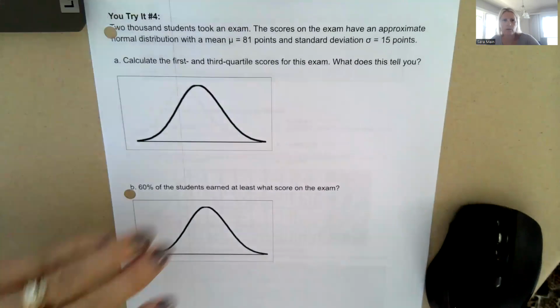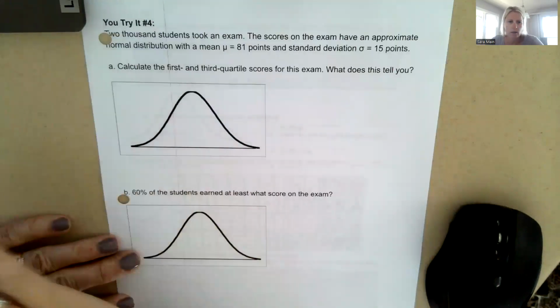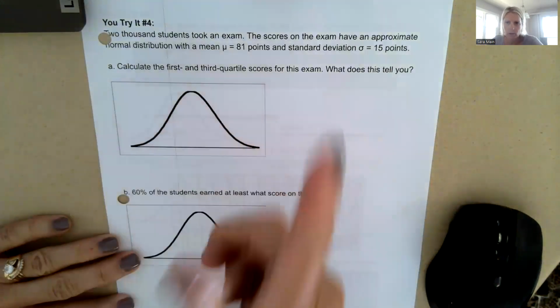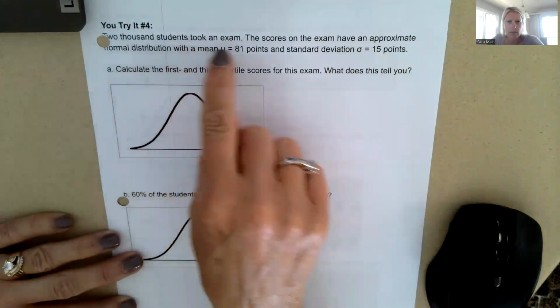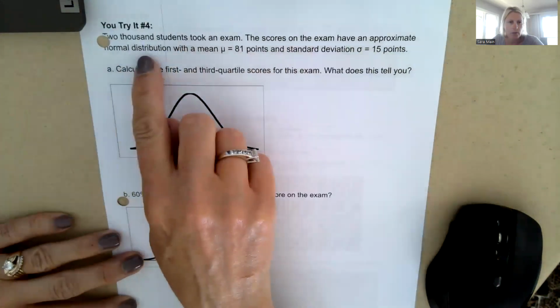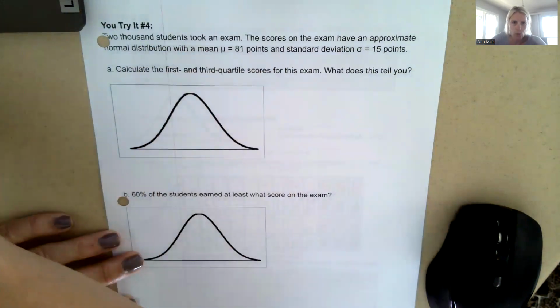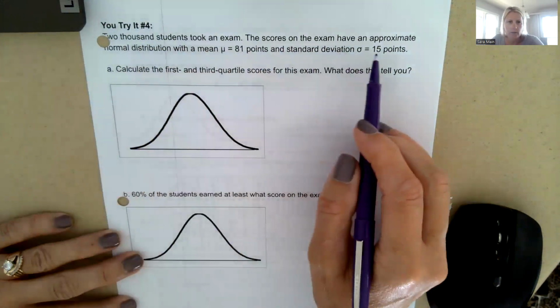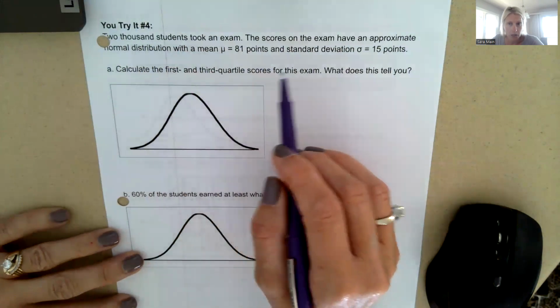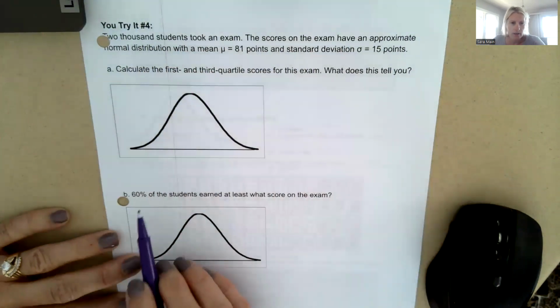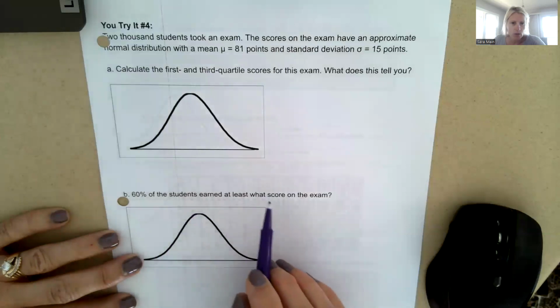And so let's read through this one, and I'll give you a minute, pause the recording, and you can work on this on your own, and then we'll come back and do it together. 2,000 students took an exam. The scores on the exam have an approximate normal distribution with mean of 81 and standard deviation of 15. Calculate the first and third quartiles. Okay, and what does this tell you? And 60% of the students earned at least what score in the exam?